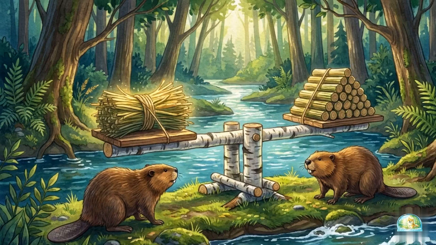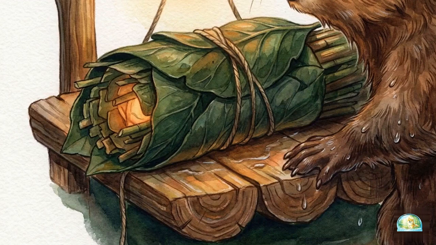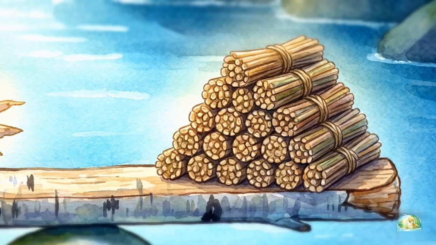Welcome to the Beaver's Balance. Here, we track how two different quantities change while keeping a natural scale perfectly balanced. The challenge is to keep an unknown bundle of reeds on one side exactly equal to a tidy, countable pile on the other, even as those amounts shift.